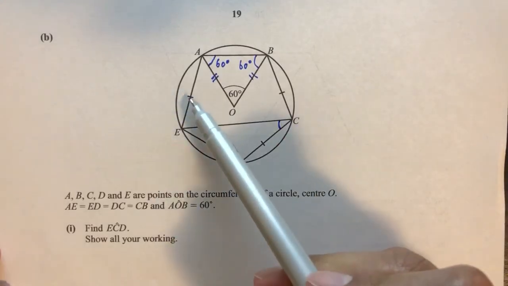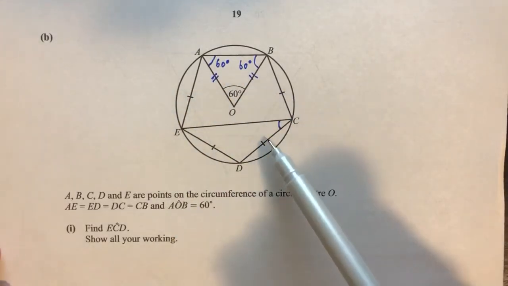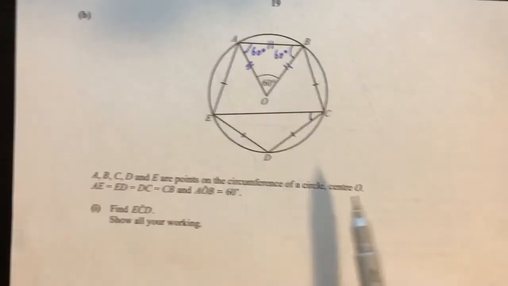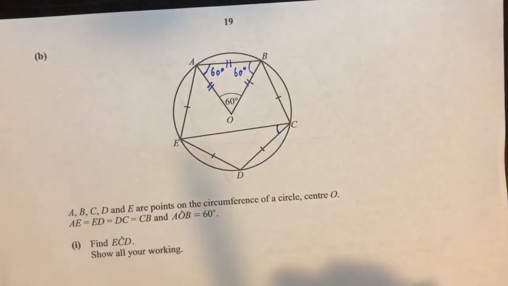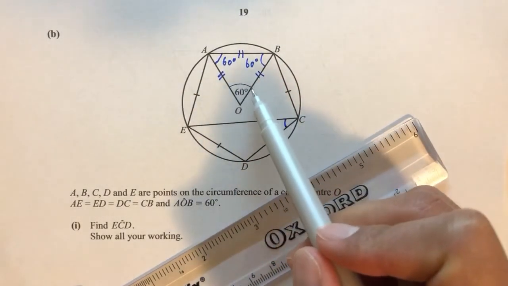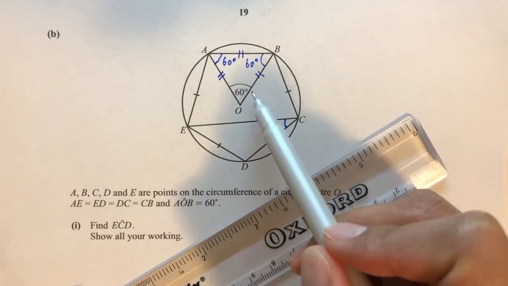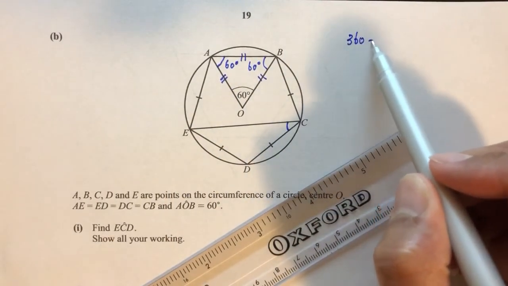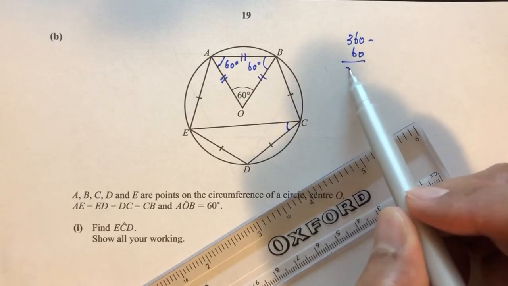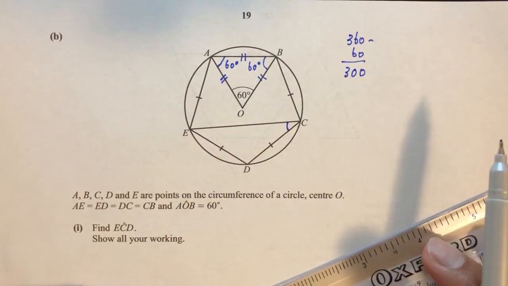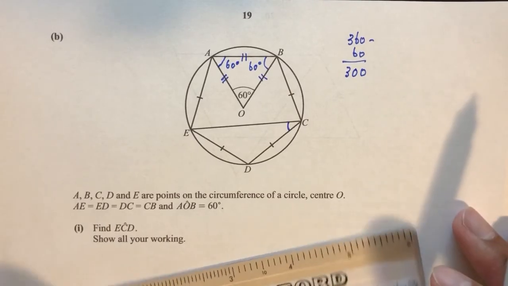We are given this side is equal to this side, this and this. Well, this is not. So what we can do is try to play with this shape and find what we can have. So if this angle is 60, we know that this angle will be 360 minus 60. That will be 300. So this angle will be 300.